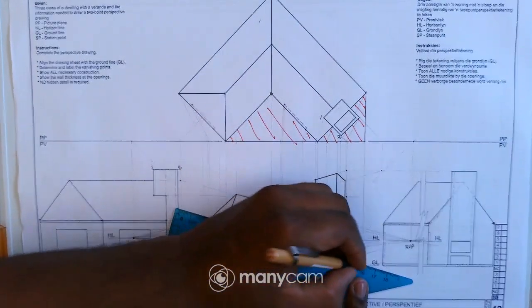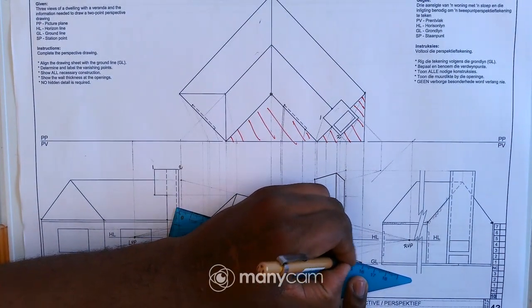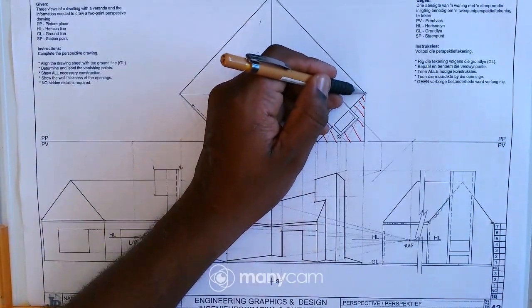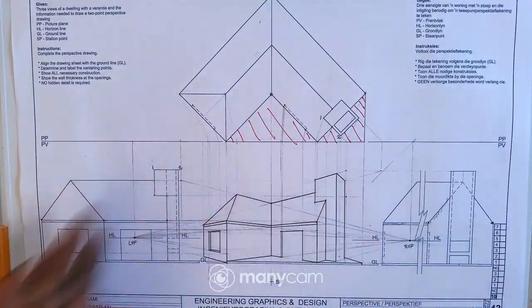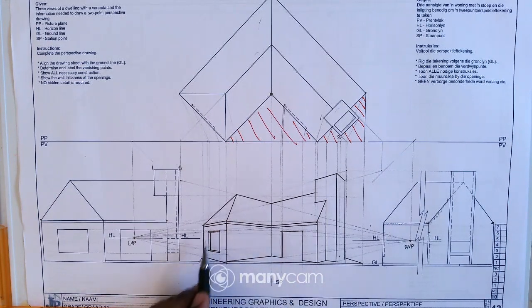So I'll just draw a line up to there. So this is the stoop. So this line is this line. Okay, perfect. So now let me see. Is there something that I'll have to add?